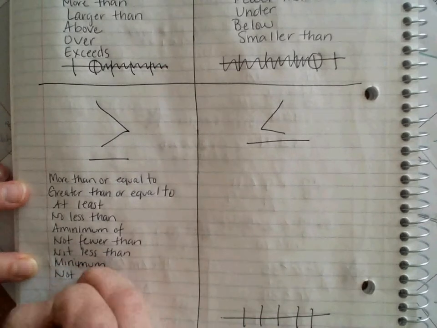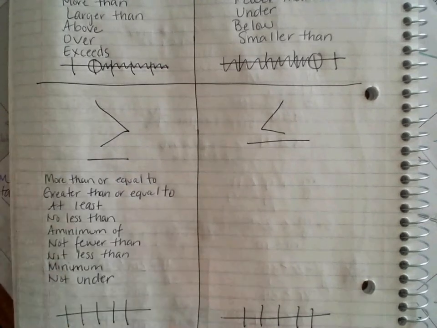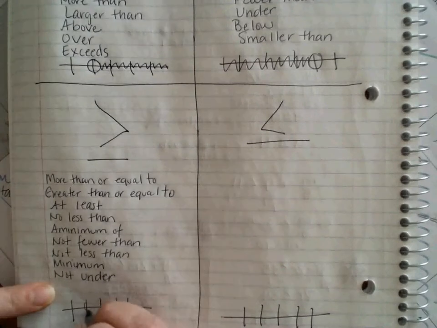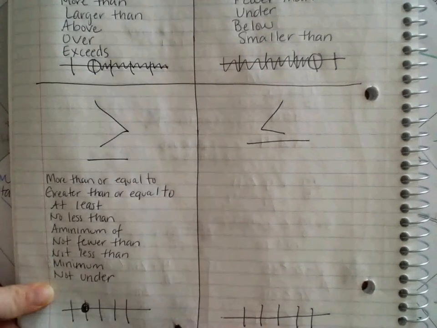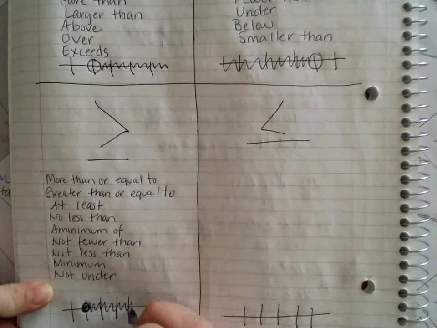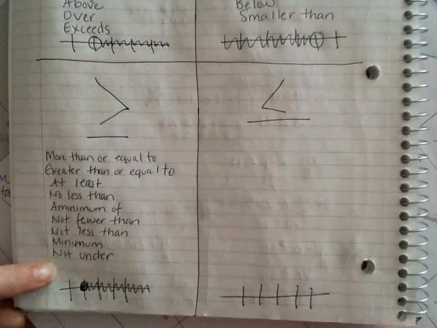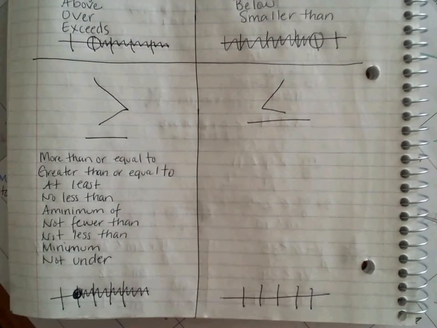And we have not under. So this means that it can be equal to that number, and it can be larger than it, but it can't be smaller. It can't be under that amount.